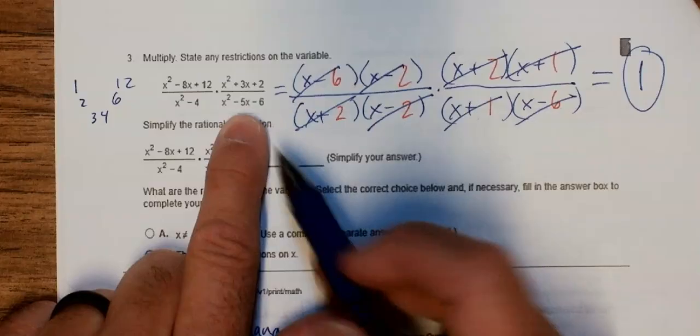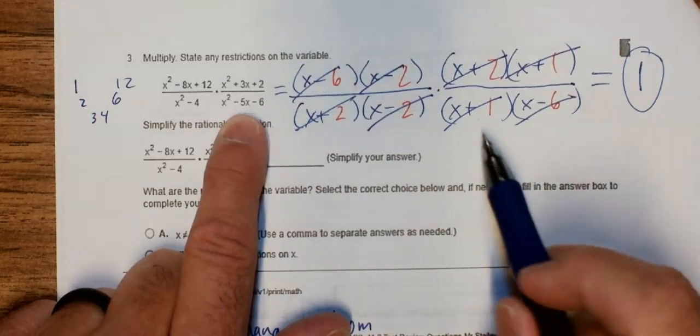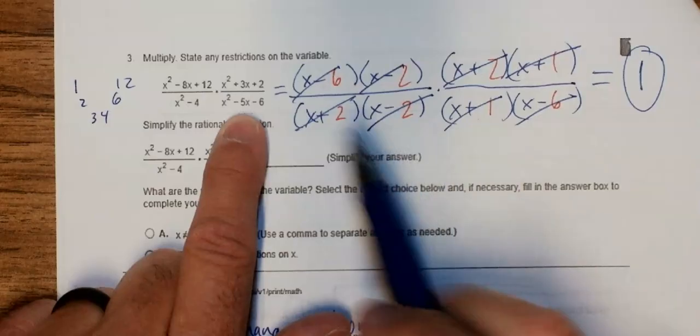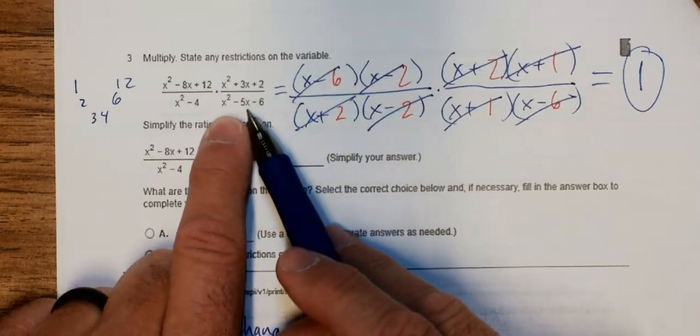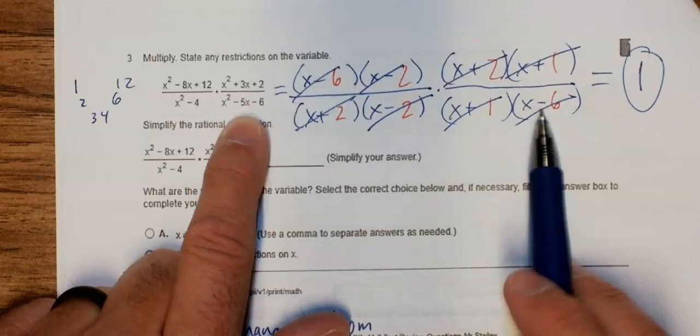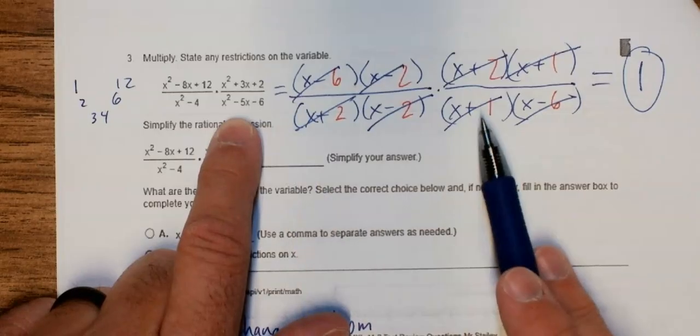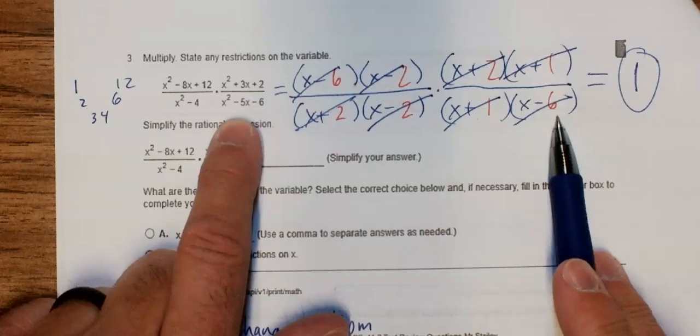This one is the one that tricks a lot of kids because they like to do 2 and 3. But the problem with that is it does not give you a -5. Because one of these has to be a plus and one has to be a minus, because they multiply together to give me a -6. So we do have to have a +1 and a -6.